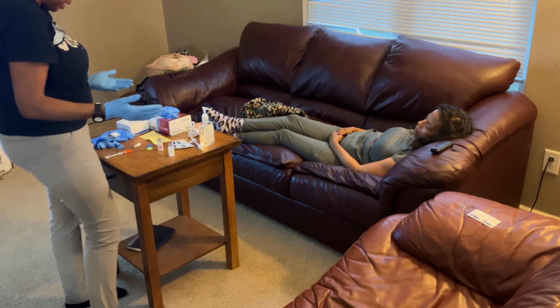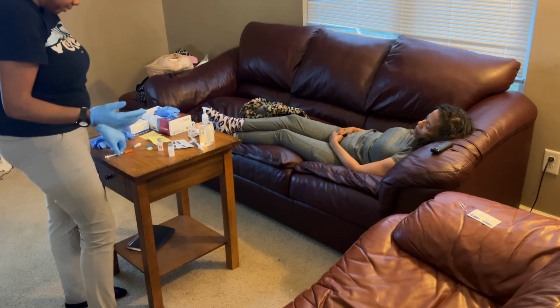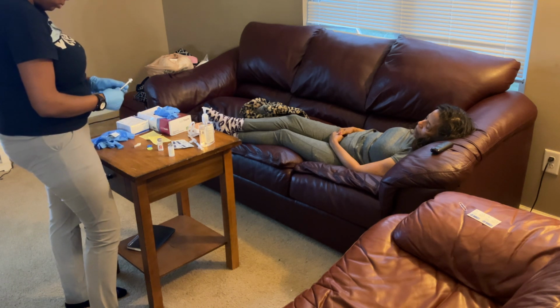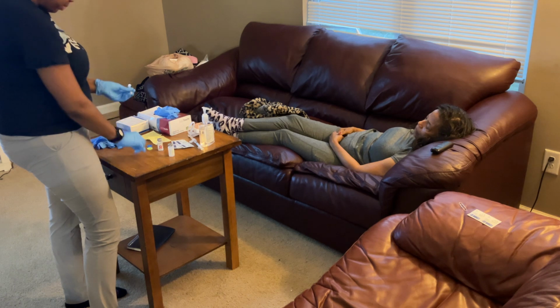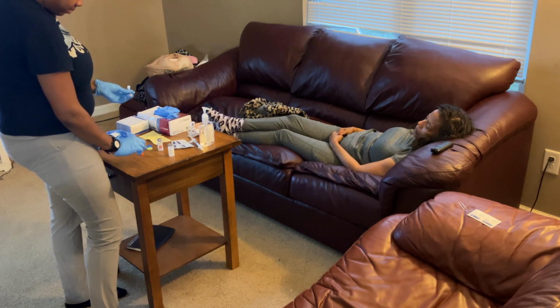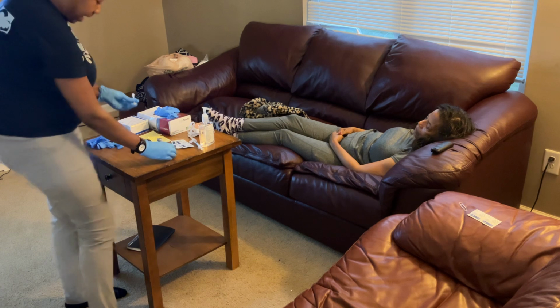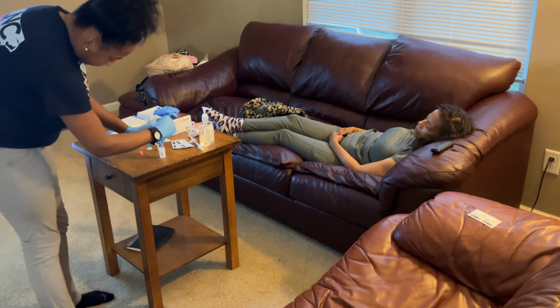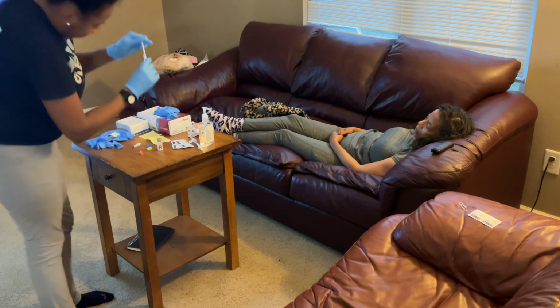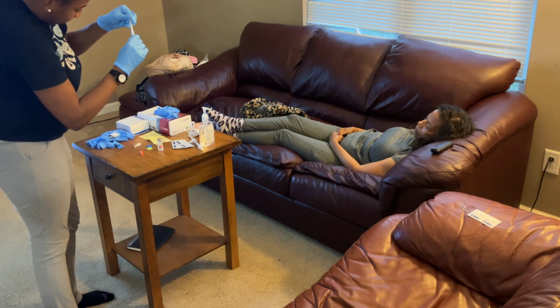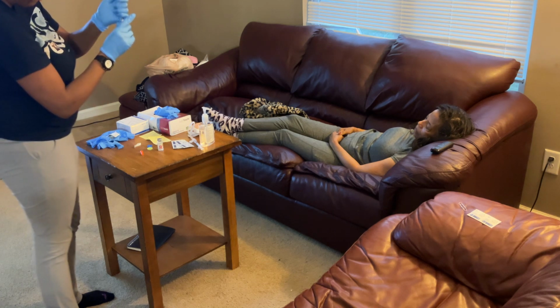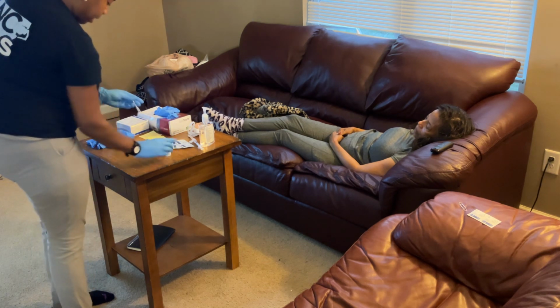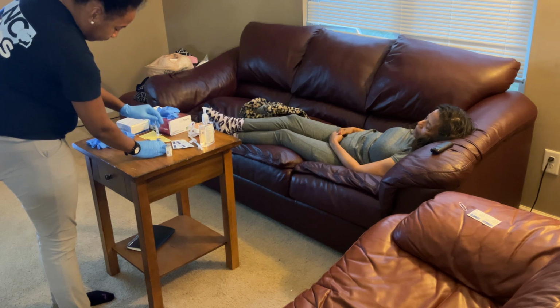Now I'm going to begin by withdrawing 5 units of air from my cloudy. Alright, I withdrew 5 units of air from my cloudy and inserted it back in. Now I'm going to withdraw 5 units from my clear.